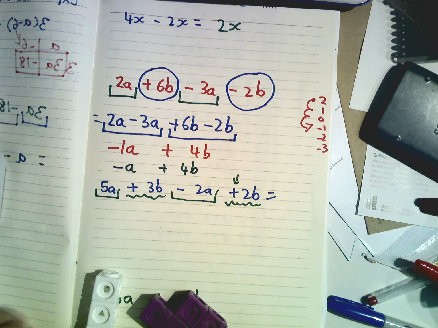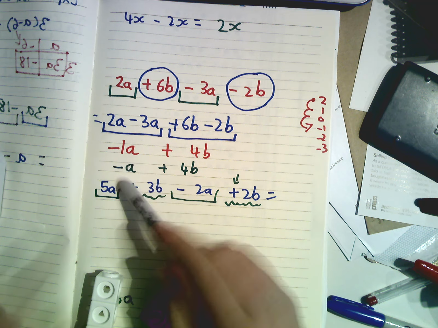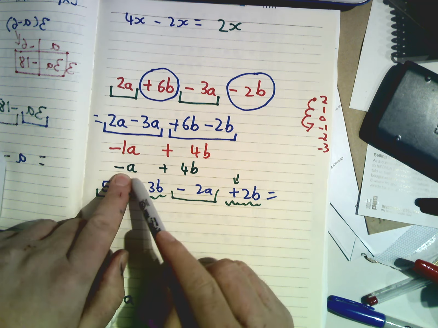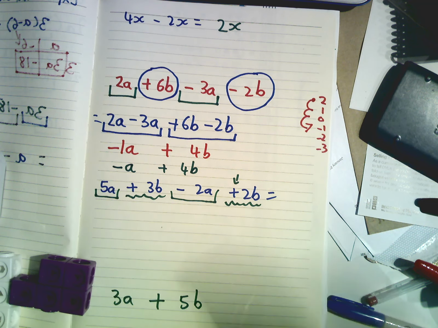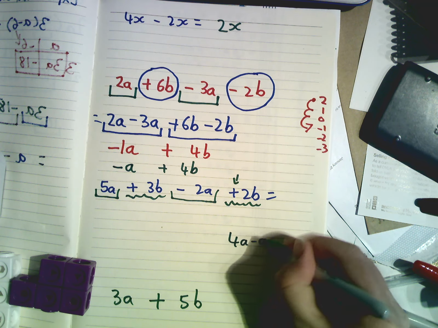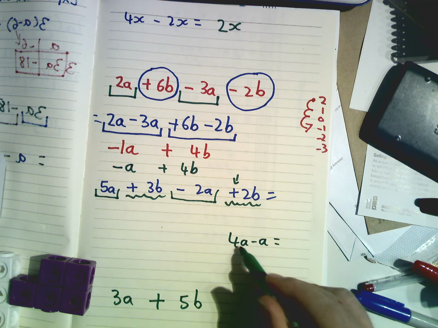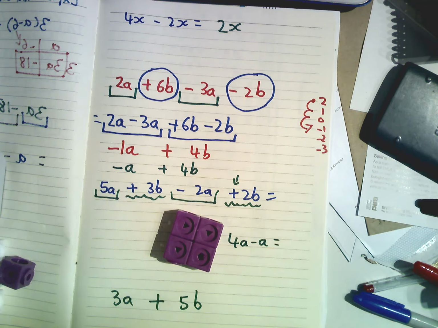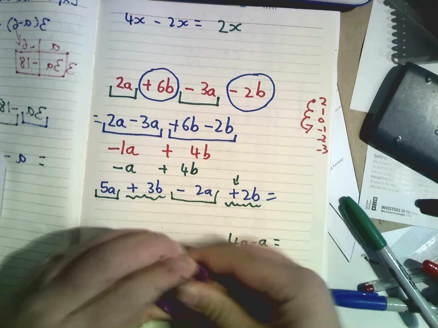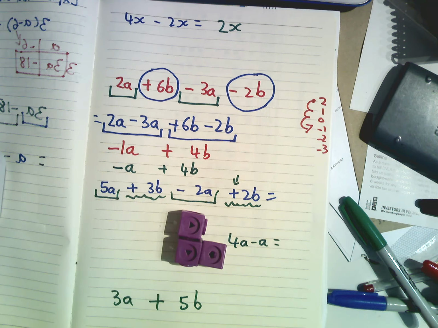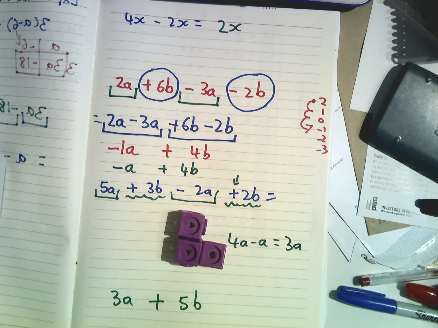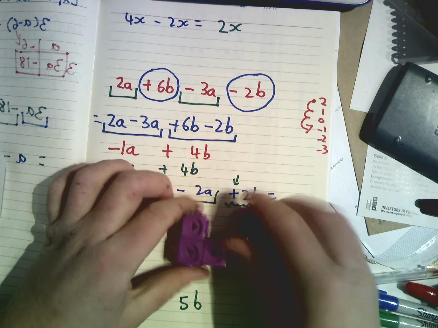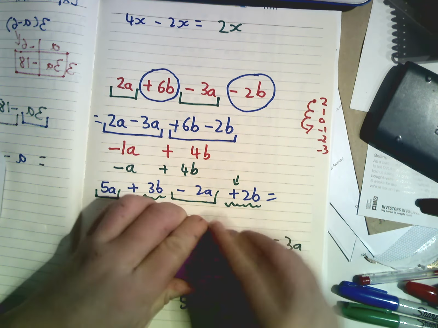Now, that's just a convention that mathematicians have in algebra. We don't write a 1. So if the number in front of the letter is a 1, we just don't write it. Okay? You might see that in questions where it's like 4A minus A. That would be 4A. So I've got 4A here. And I'm going to take 1A away, and that's going to leave me with 3A. Okay, so quite a few different ideas in that video there, but I'm hoping that's sort of helped you out.